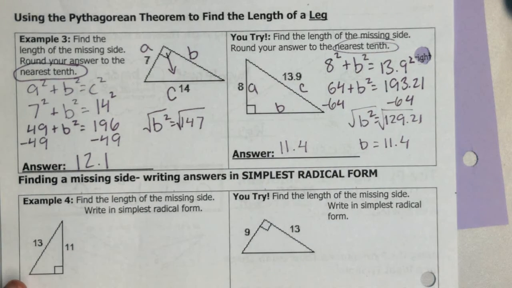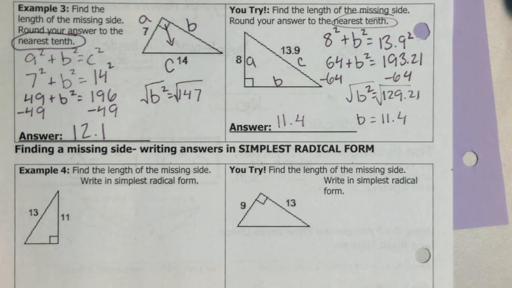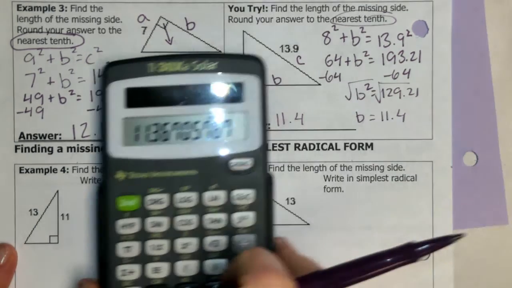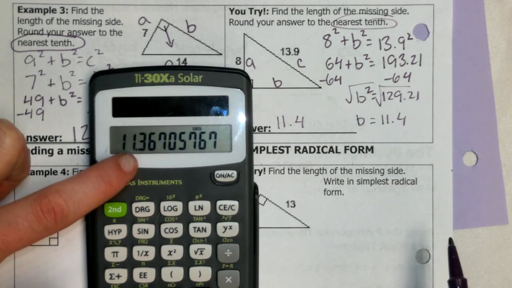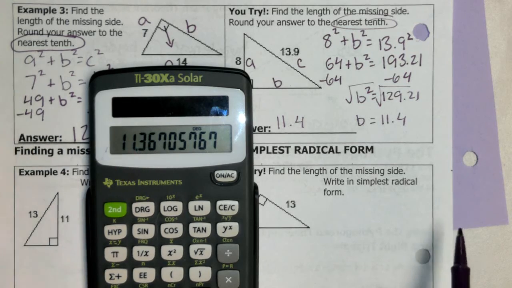If you did not get that, look up at the front. Oh, make sure we round correctly. So 11.36 rounds. The 6 bumps the 3 up to a 4.